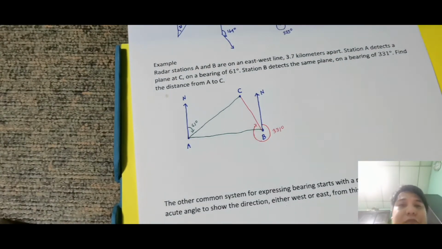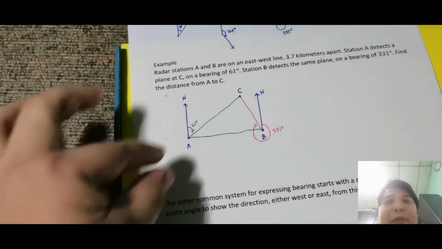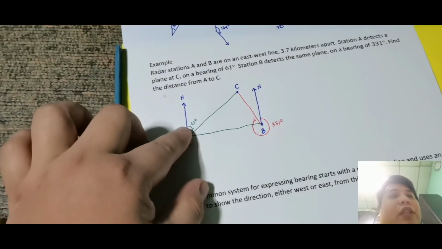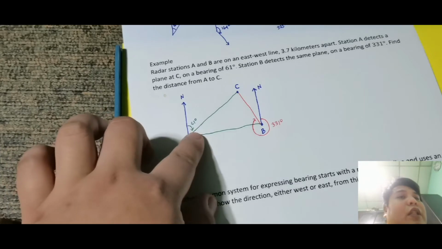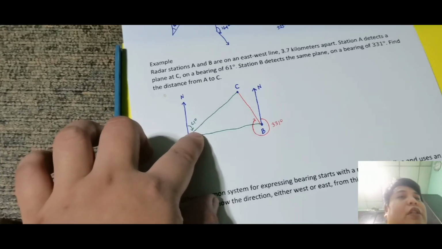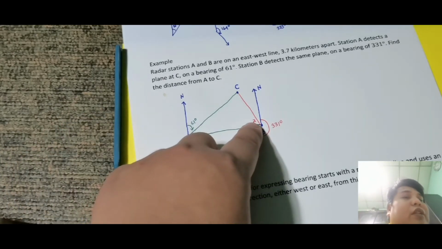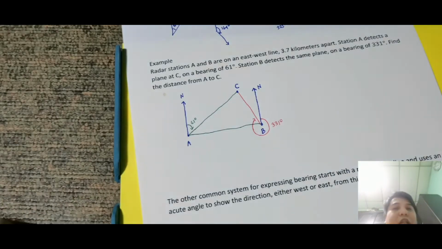Okay? So, ngayon, kung napapansin mo, may kulang tayo. Ngayon, papansin mo, itong part na to, 61 degrees to. Okay, tapos hindi natin alam yung angle na to. Another thing, hindi rin natin alam kung ano yung angle na to, yung mismo sa loob ng triangle na yan. Ngayon, paano natin aalamin yung angle na yan?